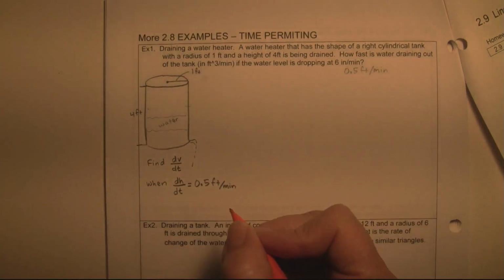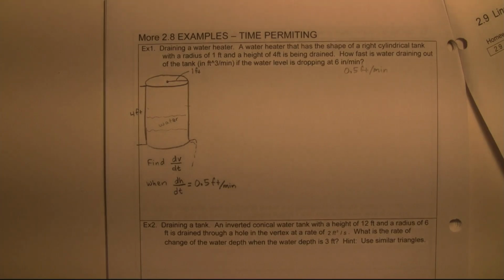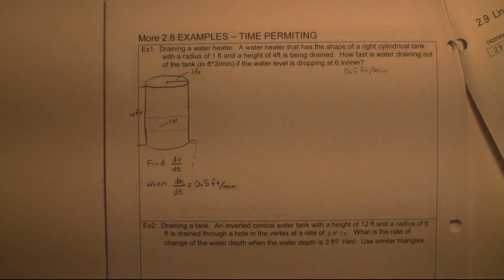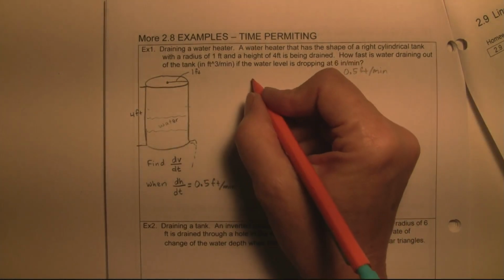Now the water level is going down, and they want to know how fast the water is draining out. I think it's okay for me to have my volume be a positive value on this. Sometimes you want a negative value to show that it's draining out, but since I say it's draining out at this amount, I think it's okay for me to have it be positive.